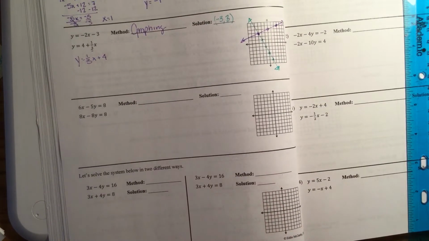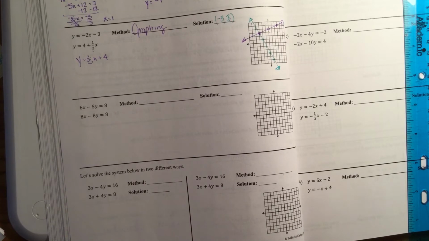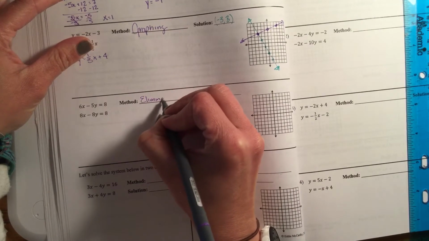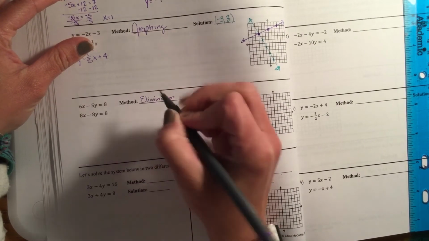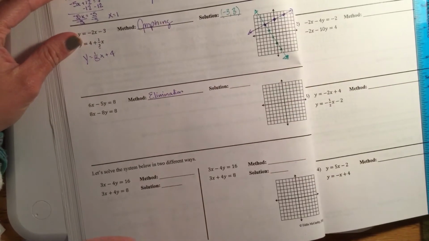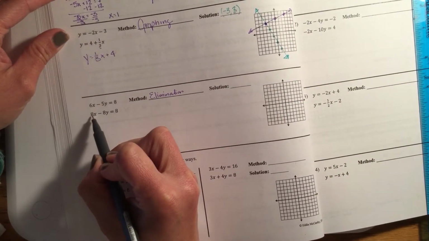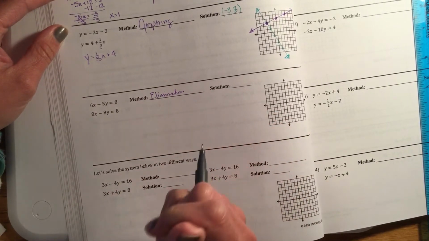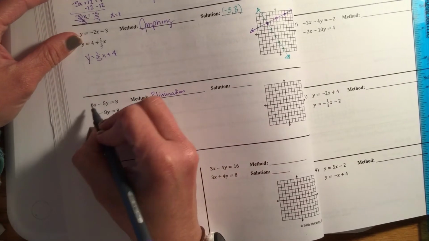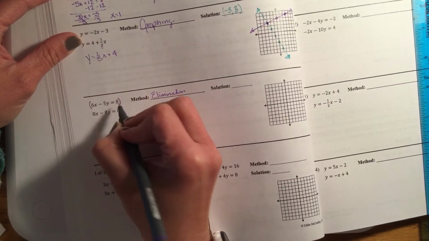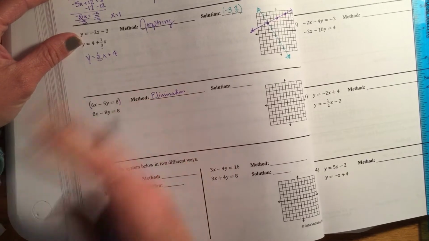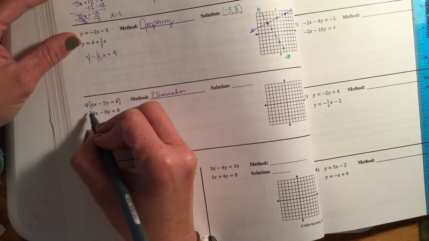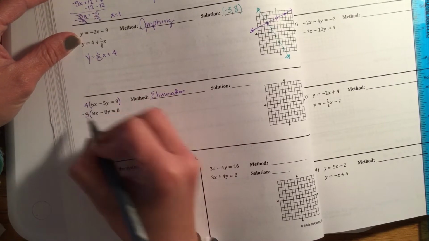Okay, on the next one, what method? Well, they are lined up, so I would use elimination. Let's see, what do they have in common? Well, 6 and 8 both go into 24. 5 and 8 both go into 40, so you could go either one. Looks like we're going to have to multiply both equations. So I'm going to multiply this one by, just to try to keep my numbers a little bit smaller, I'm going to go to 24. So I'm going to multiply this one by a 4 and this one by a negative 3.